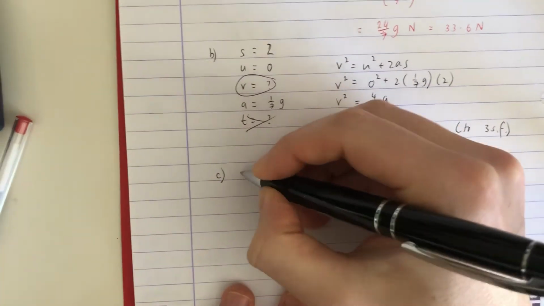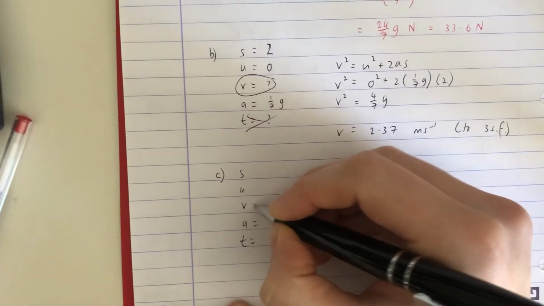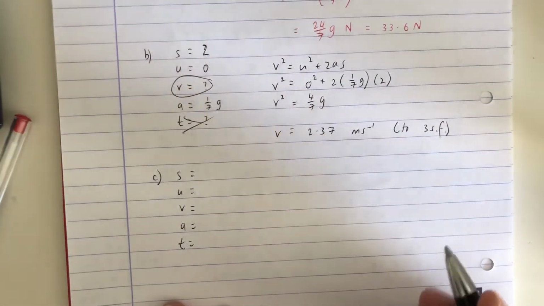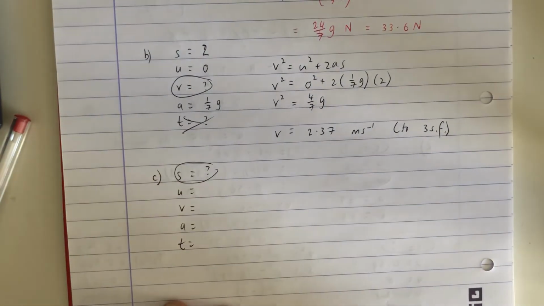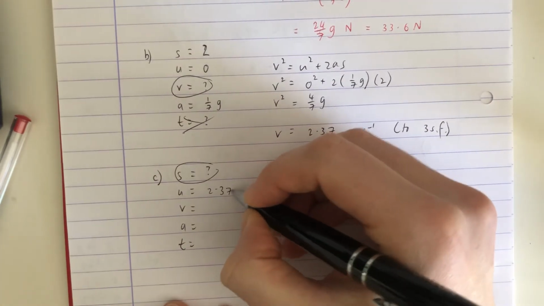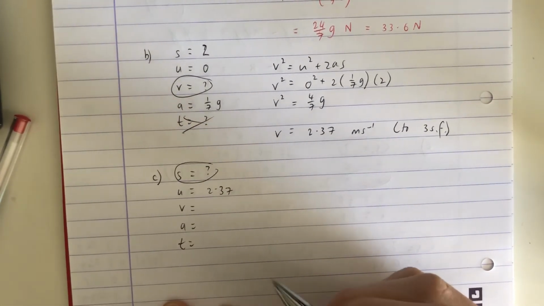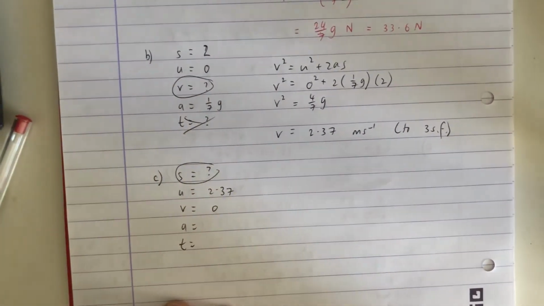So it's another suvat, but when the string is slack. So part C is suvat. Remember, we're going upwards. So S is unknown, the thing you want to work out. U is 2.37 meters per second, or that long decimal; I'm going to use the exact answer. V, the final velocity, would be 0 at its greatest height.